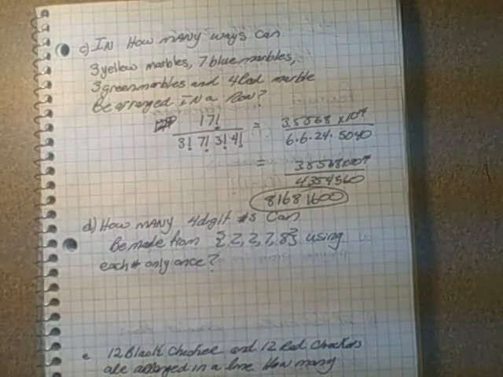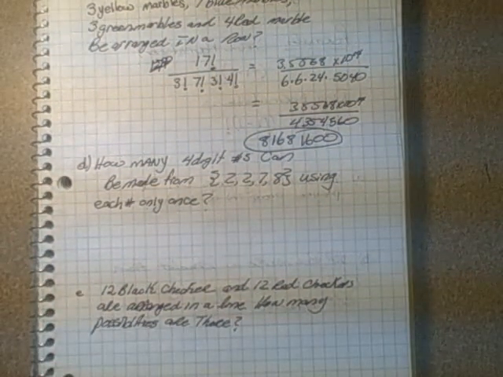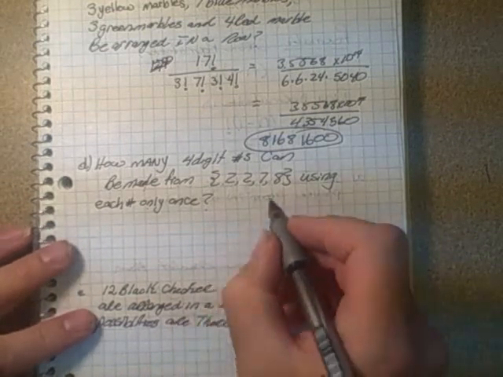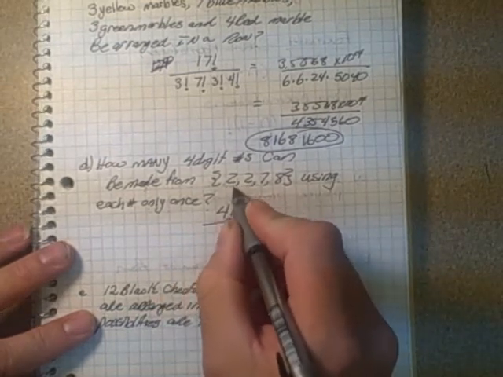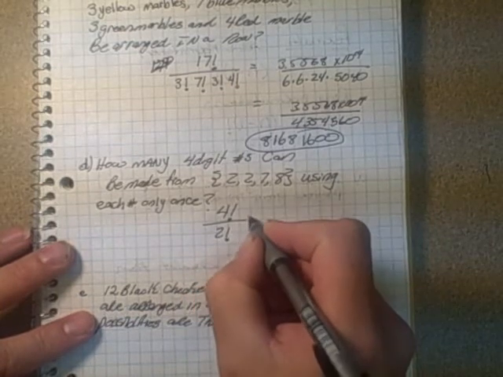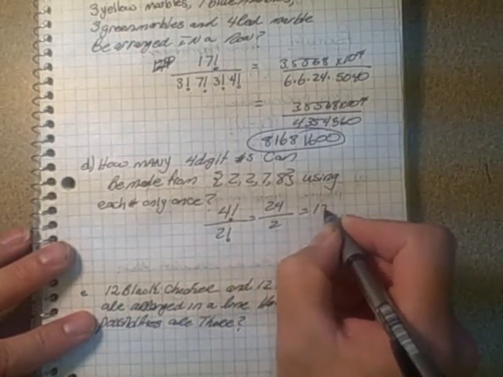Okay, continuing on here, let's just make sure my field of view is okay. How many 4-digit numbers can be made from 2, 2, 7, and 8? Well, if you're only using them once, that's 4 factorial. And you can repeat the 2, so 2 factorial. So 4 factorial is 24 over 2, which is 12.